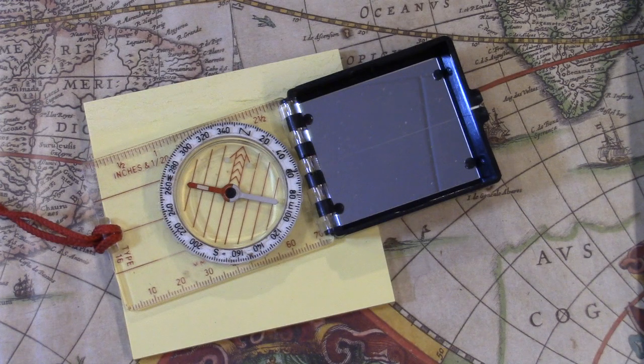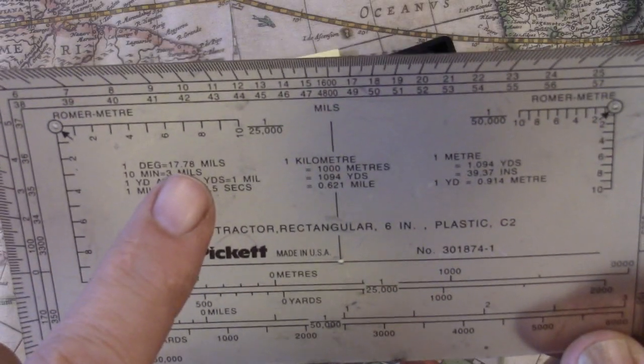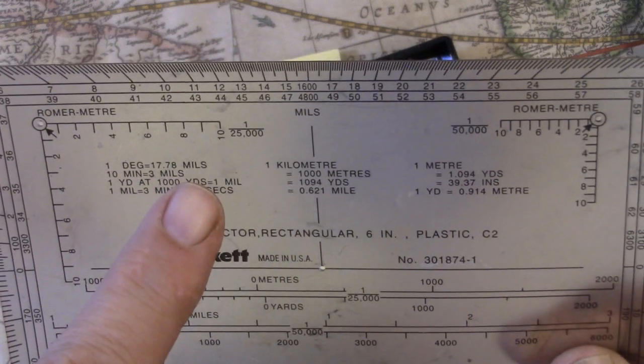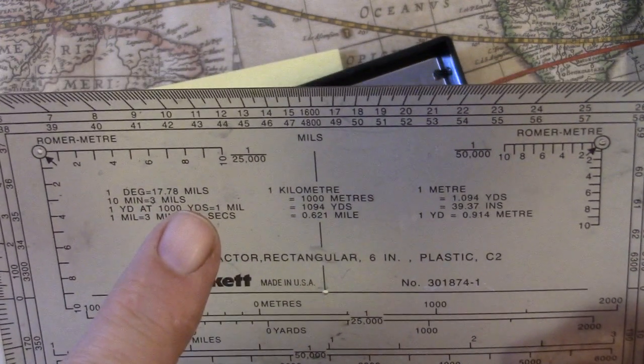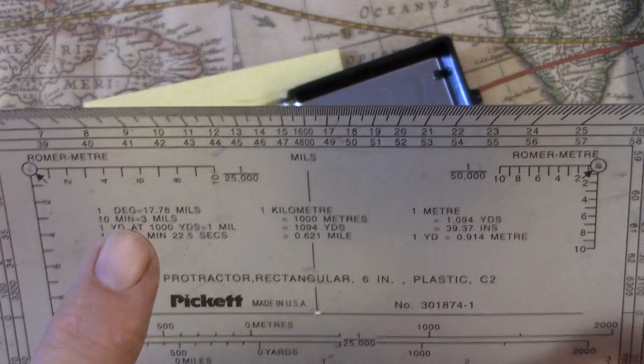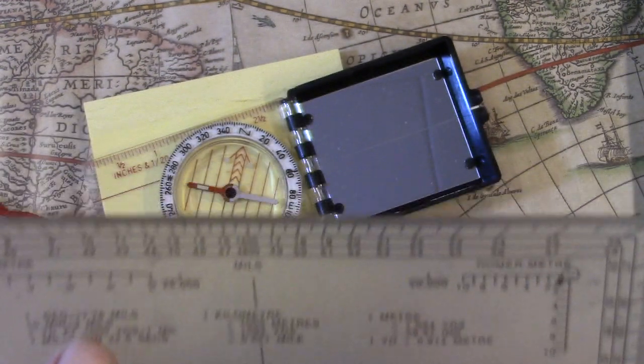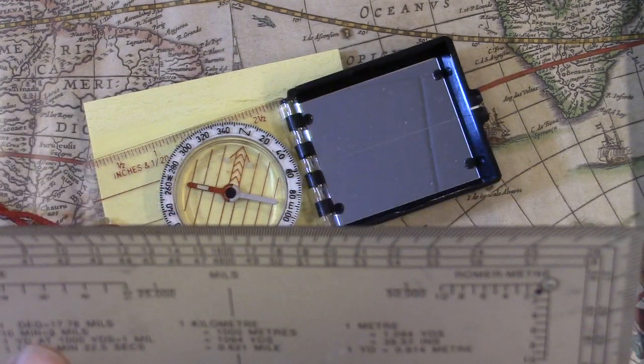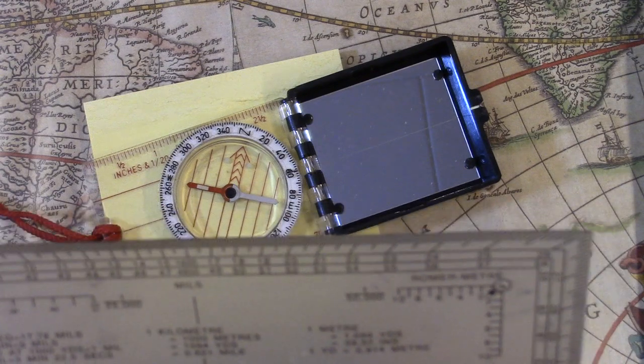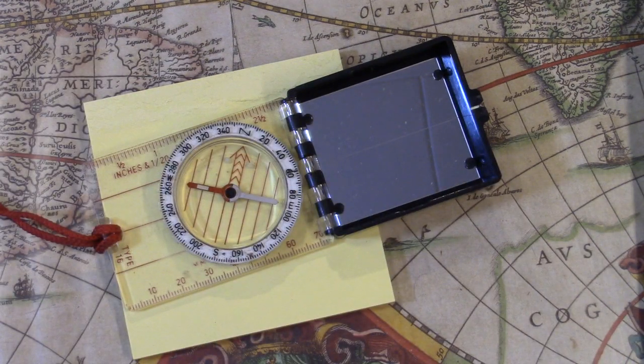If you go to the protractor here, the conversion is just there. So 10 mils for 10 minutes of angle, for 3 minutes, 3 mils. And it also gives you measurements of angle that you can have for the width of something.